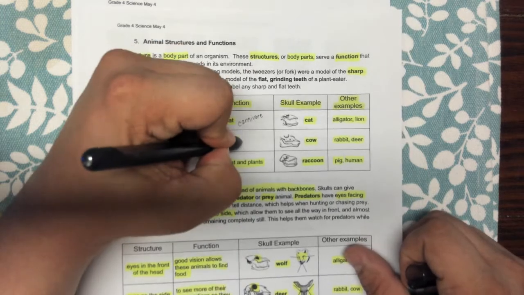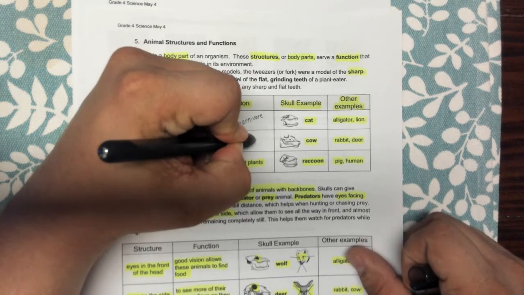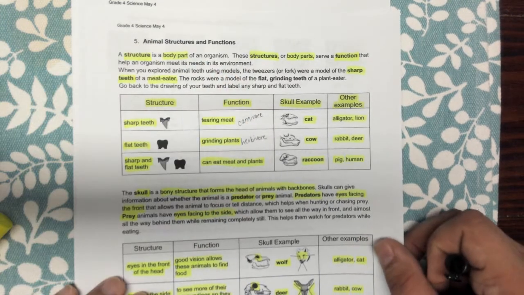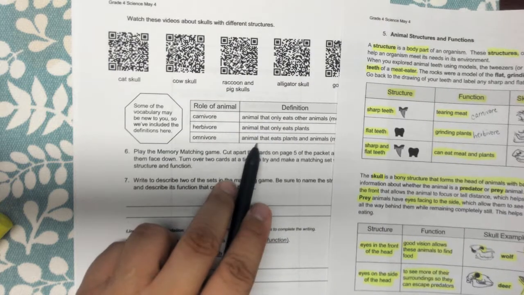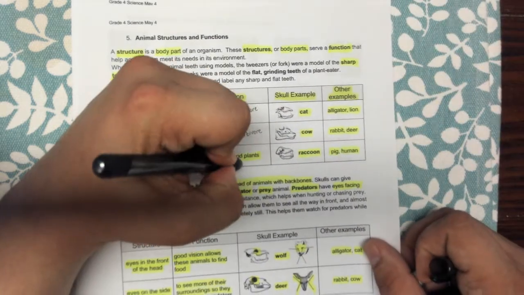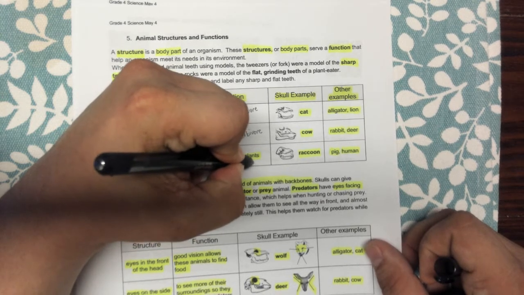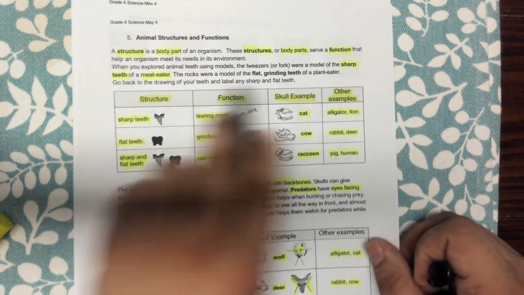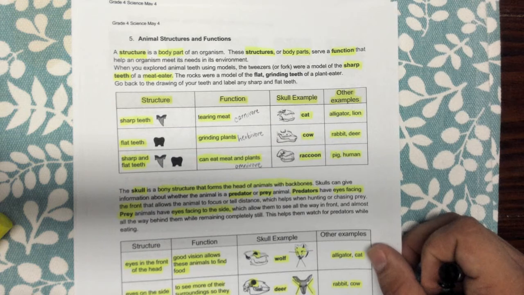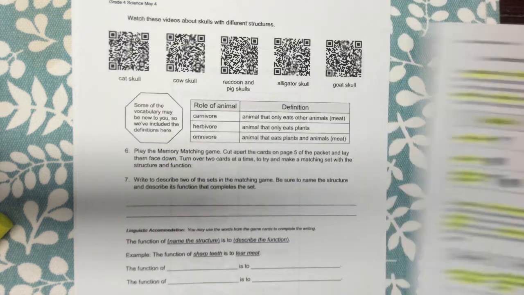You have the herbivore that eats plants. And you have the omnivore that eats both plants and meat. And so there are all your examples together of what those words and definitions might mean.